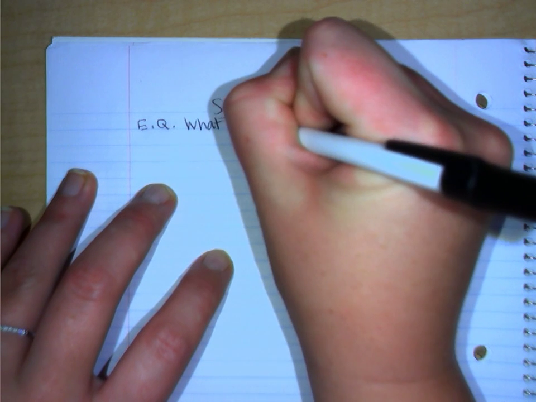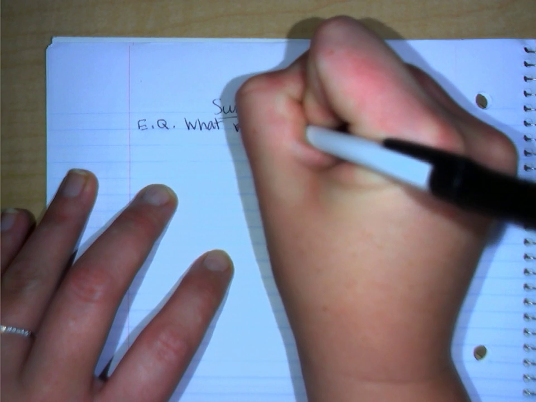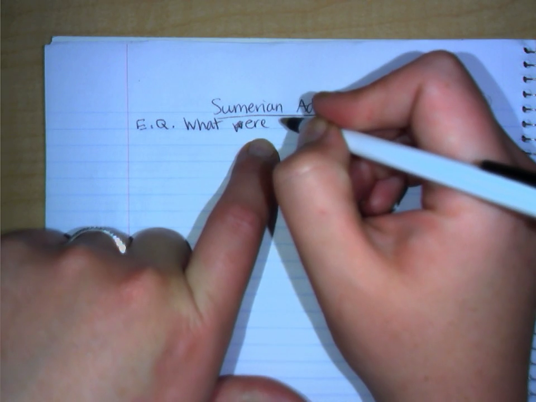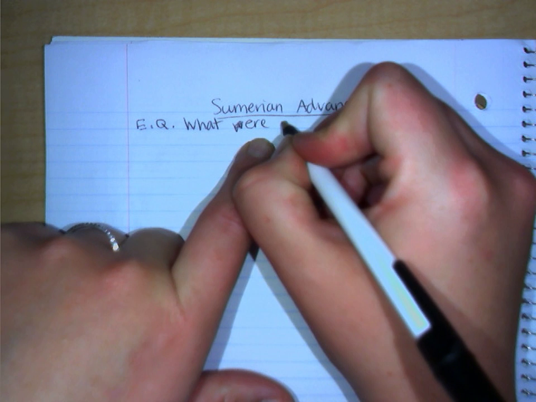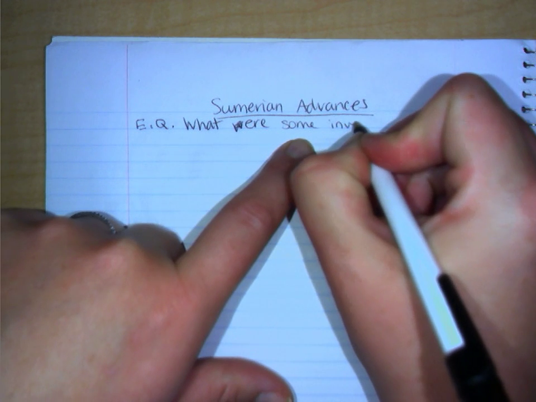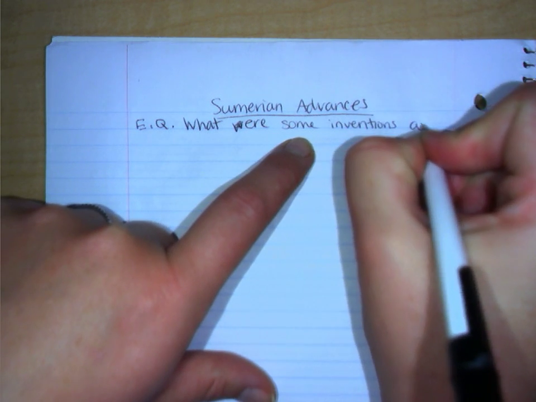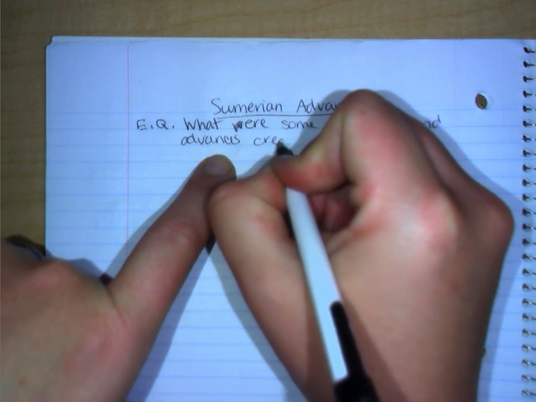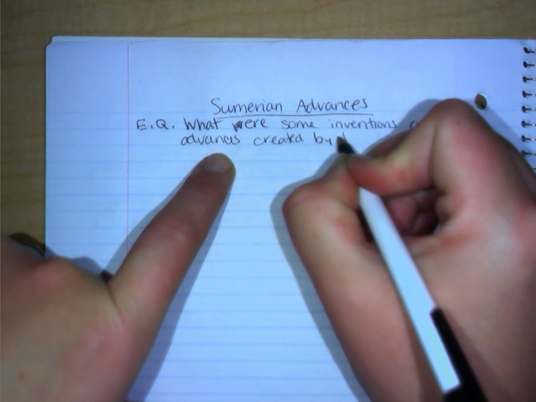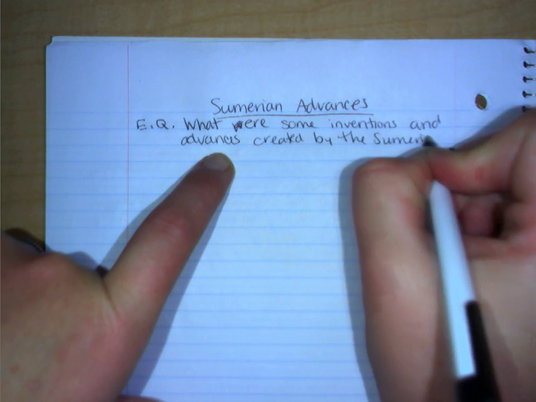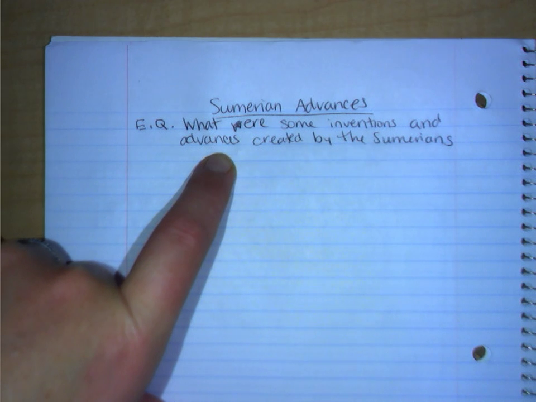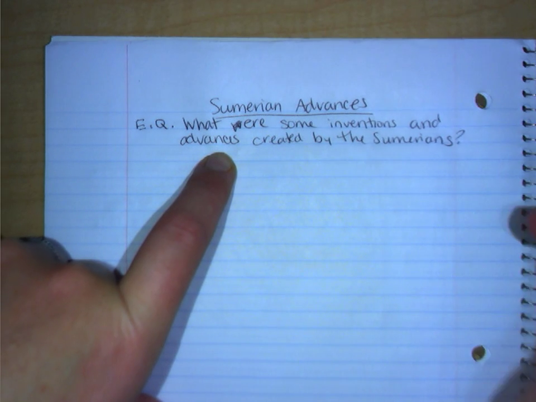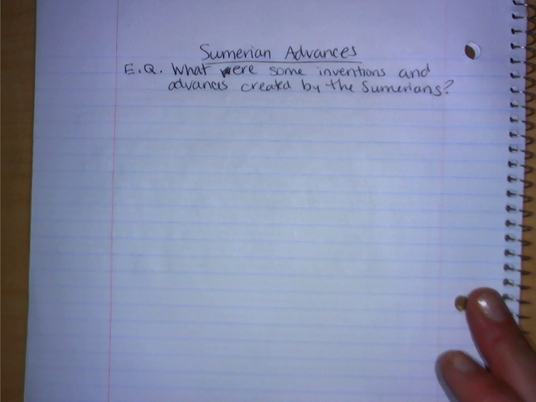what were some inventions and advances created by the Sumerians? I think that's probably good. All right, and we're going to set up your paper Cornell note style.